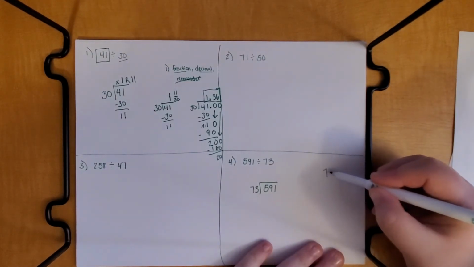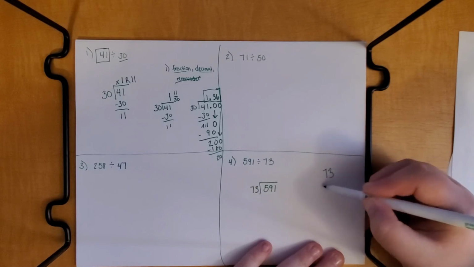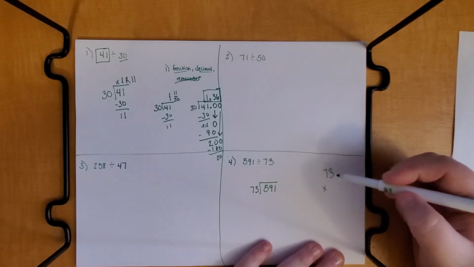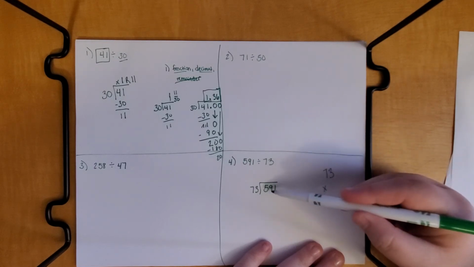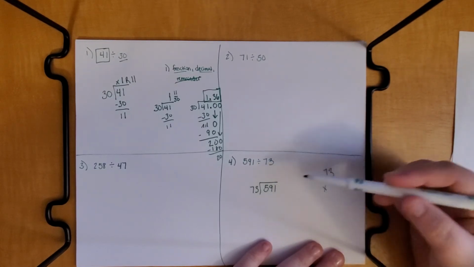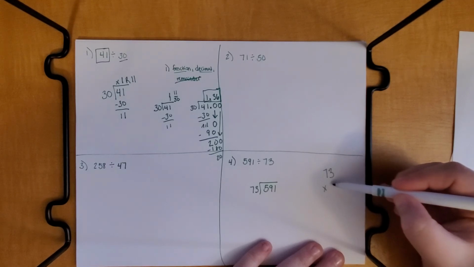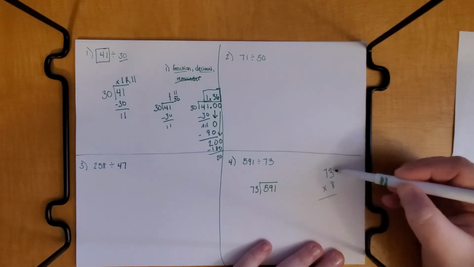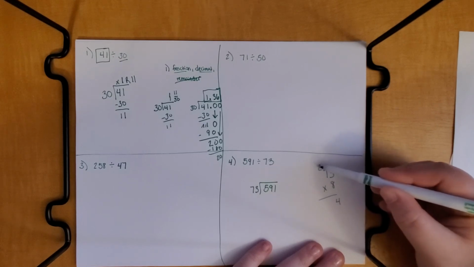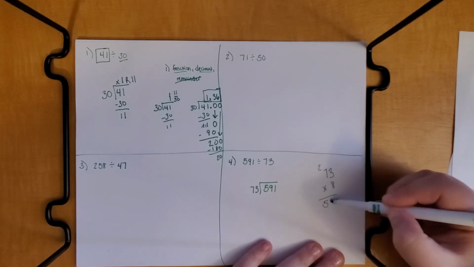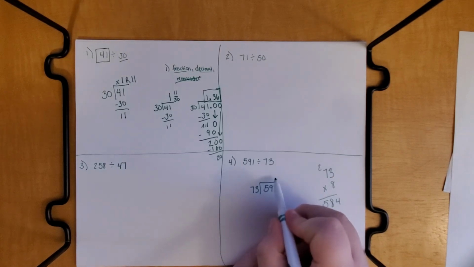So I'm going to start with 73 times, well, 7 times 9 is 63. That's going to be too big because I've got something bigger than 70 actually. So I'm going to say 8. Let's just see what happens with 8. 73 times 8 is 584, and that is actually my best choice.